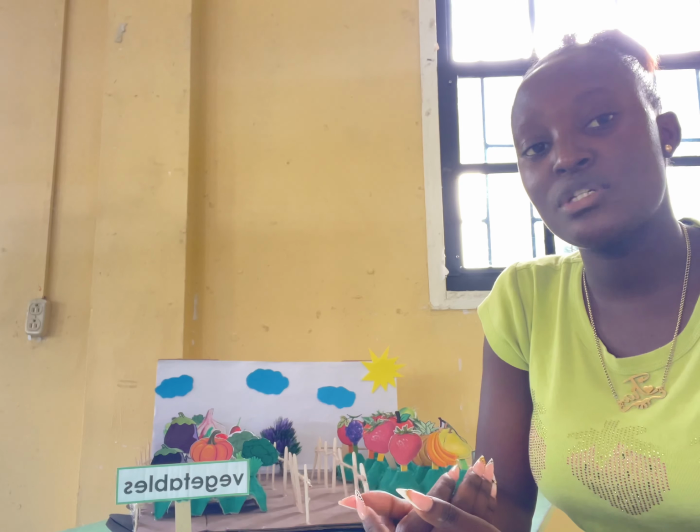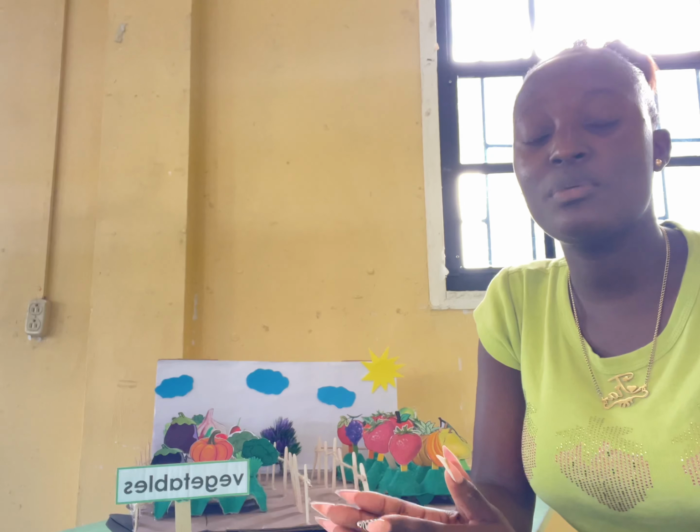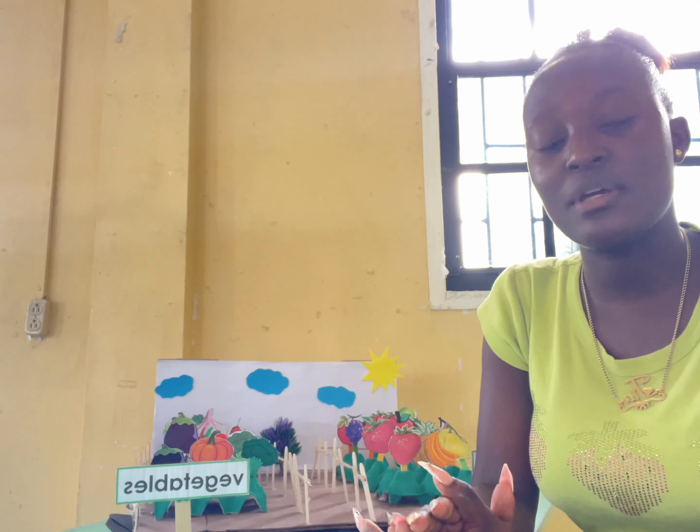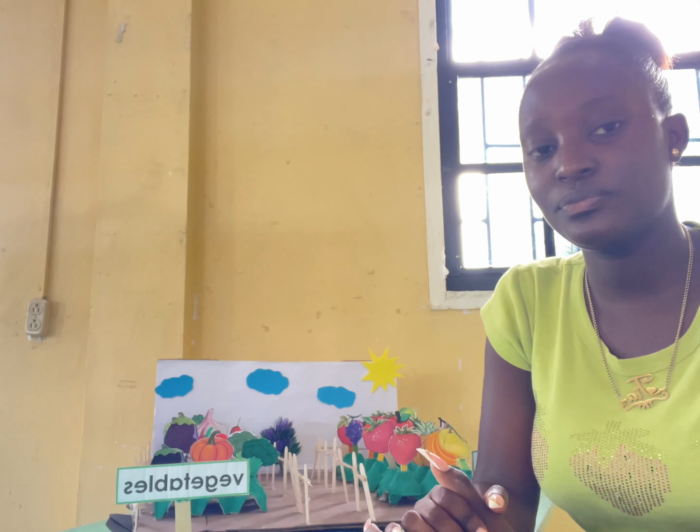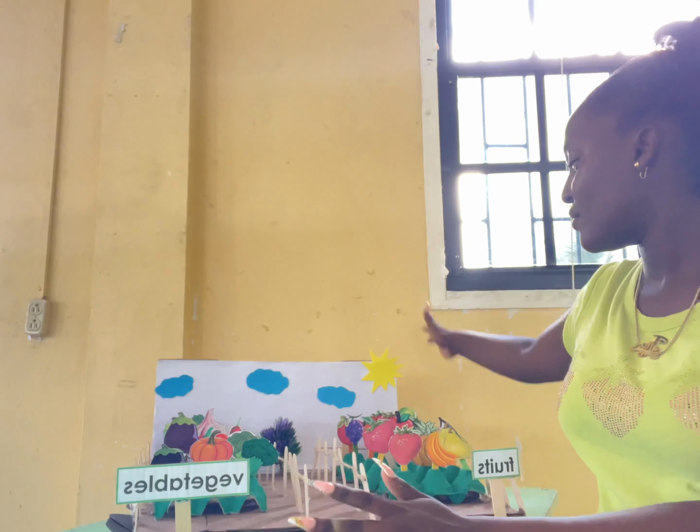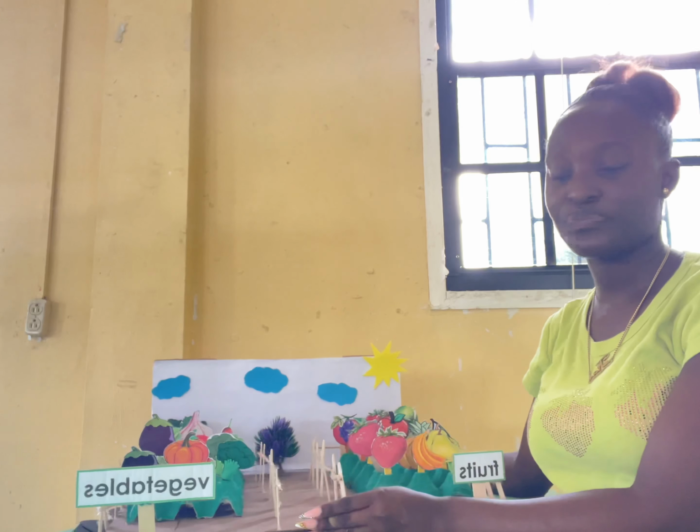So, you may want to know what is a diorama. A diorama is a three-dimensional model used to depict a scene or a concept within a given topic in a classroom. So here I have my diorama.